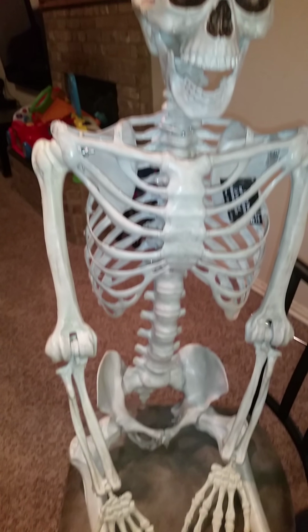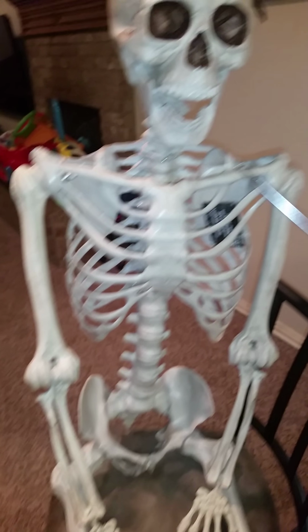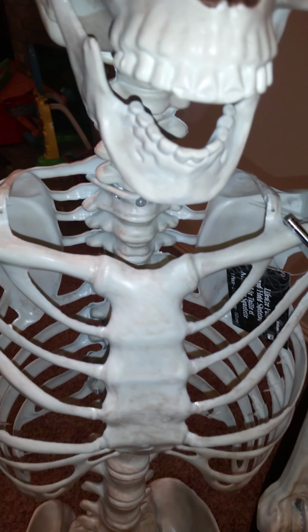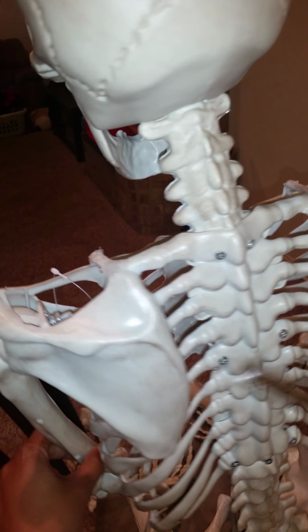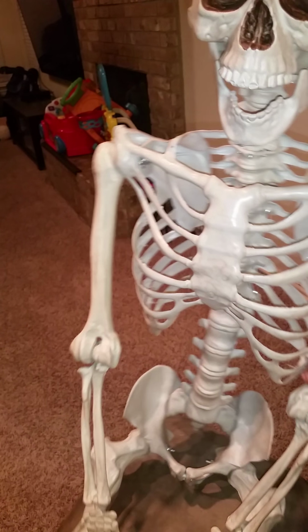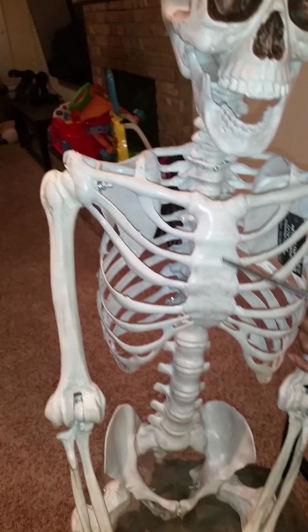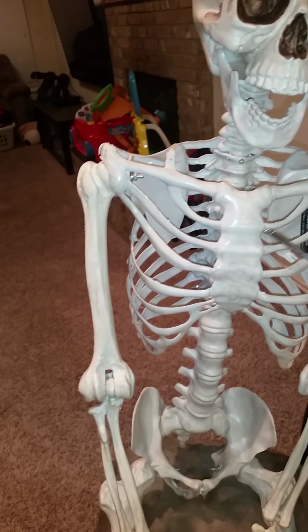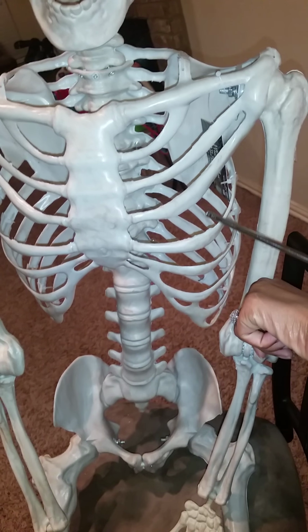Exercise 4, we have the bony thorax. We have the clavicle, which is right here. And then after that, we have the scapulae, which is also known as the shoulder blade. Next, we have the sternum, which is right here in between the ribs. After that, we have the ribs, right here.